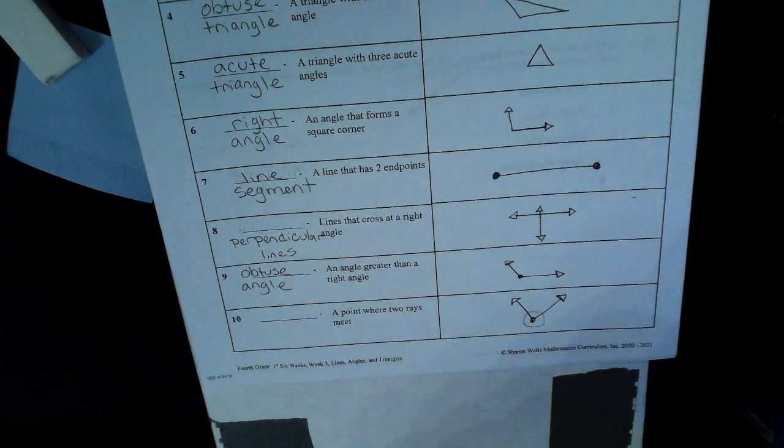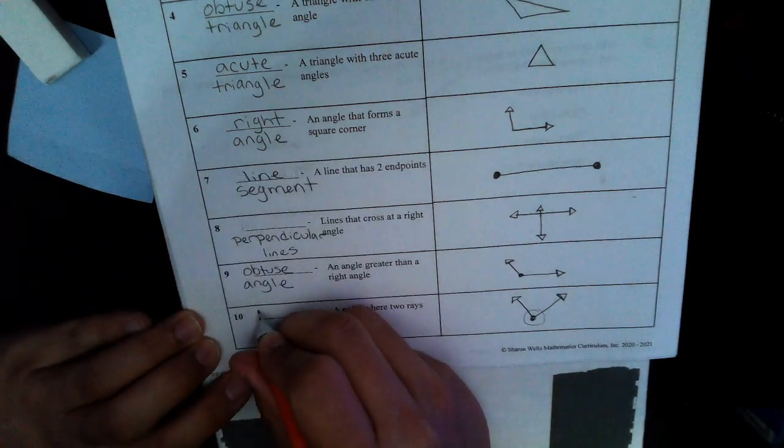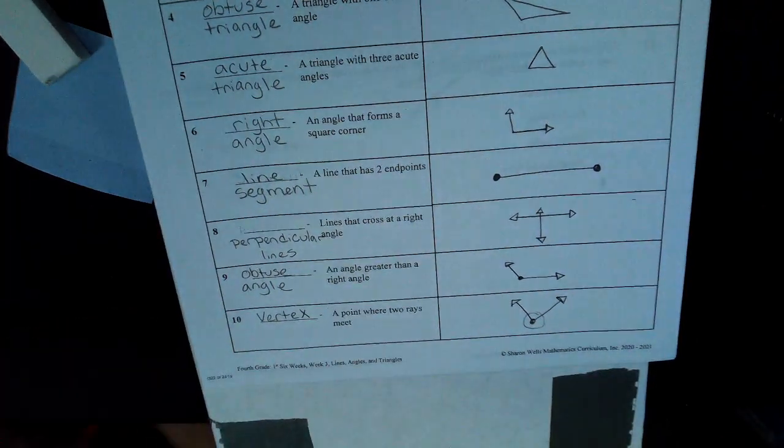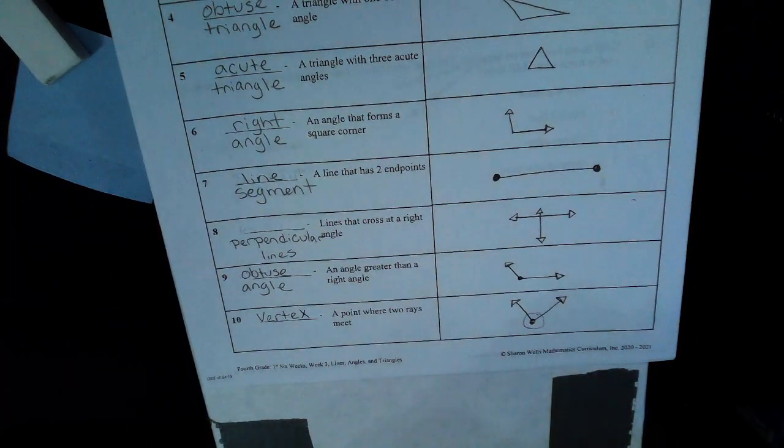Aileen, what do we call that? Awesome, a vertex. So if it wasn't math, we'd probably call it a corner. But for math, the word they like to use is vertex.